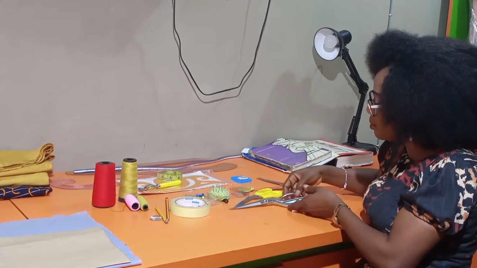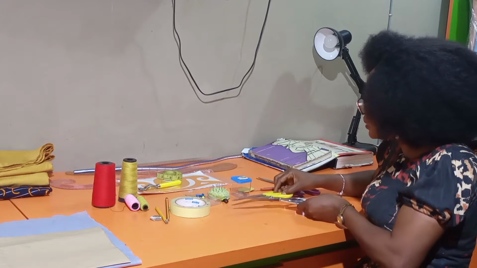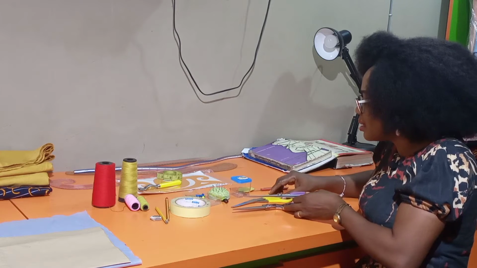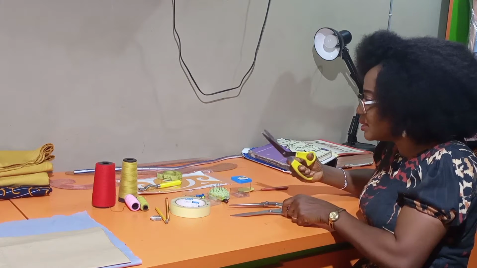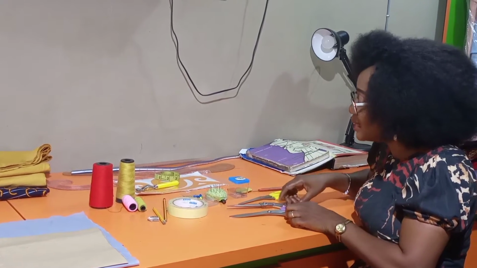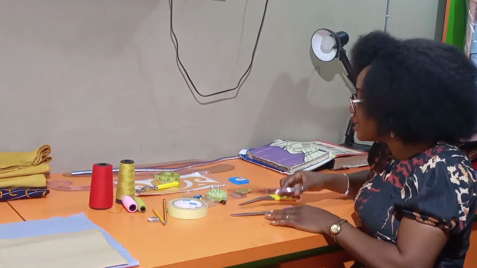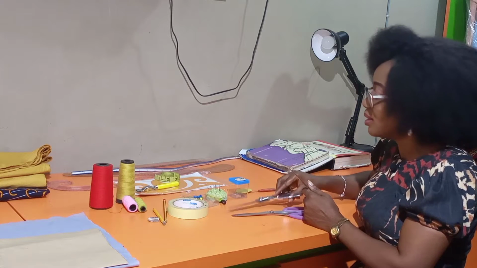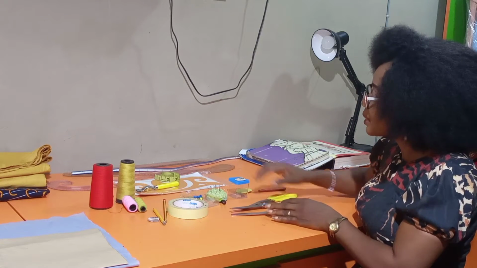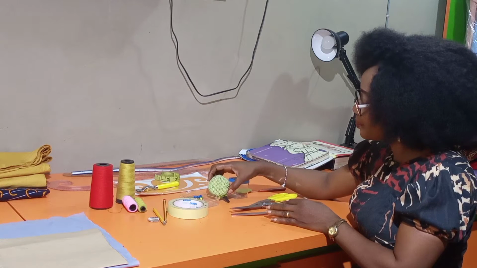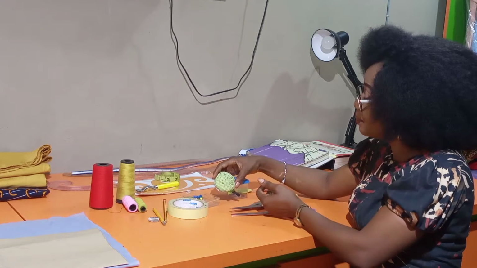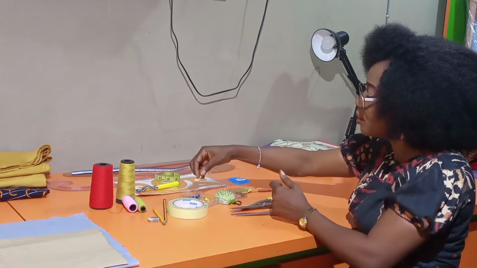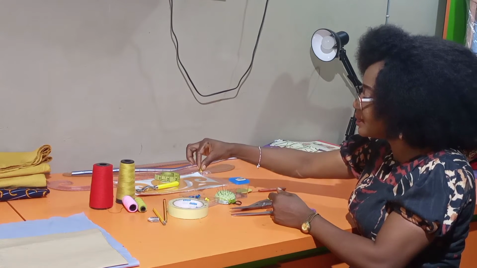Then you have your scissors. There are different types of scissors as well. For you to draft pattern, at least you need like 2 scissors, because you will need a scissors to be cutting the paper, and you also need another scissors to cut your fabric. The scissors you are using to cut paper, you don't use it to cut your fabric because it can easily get blunt. Then you need your pins. Your pins should be on the pin pad. Then you need your thumb pins. This helps to fix your paper on the patterning table.